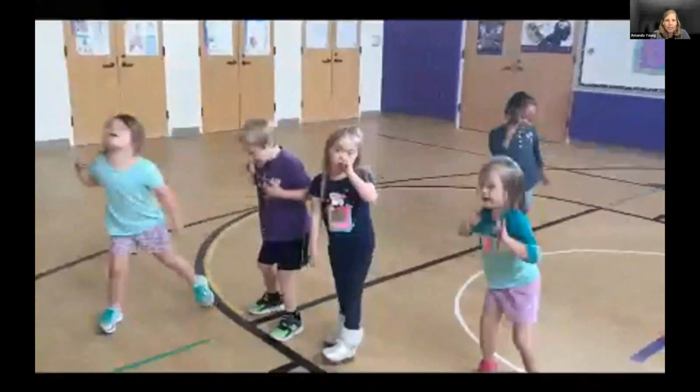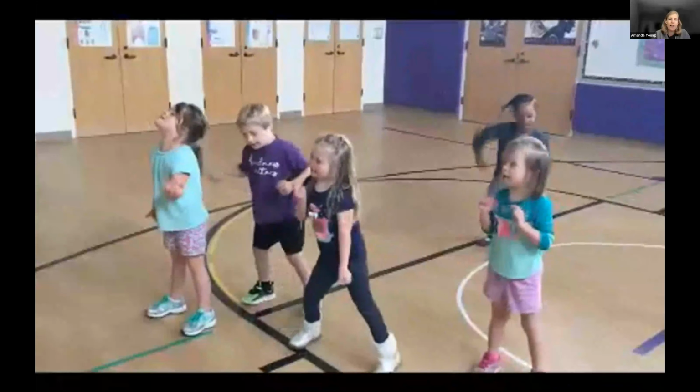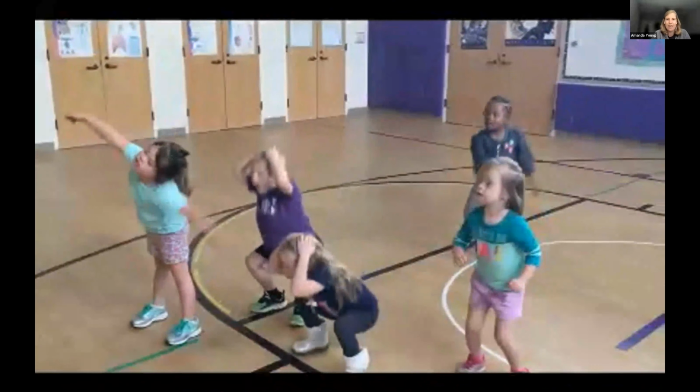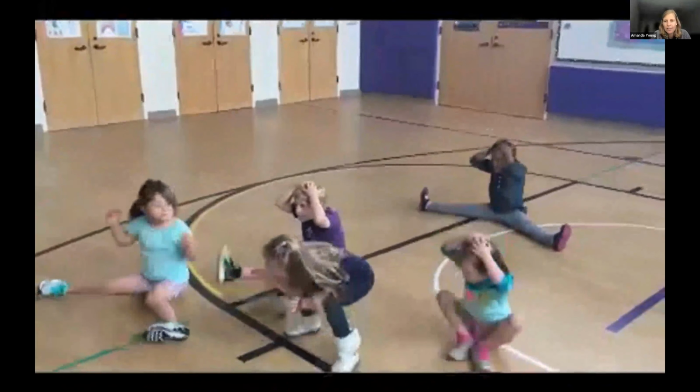These are our older preschoolers. We saw Kendall earlier, so these guys are 5 and 6 years old.